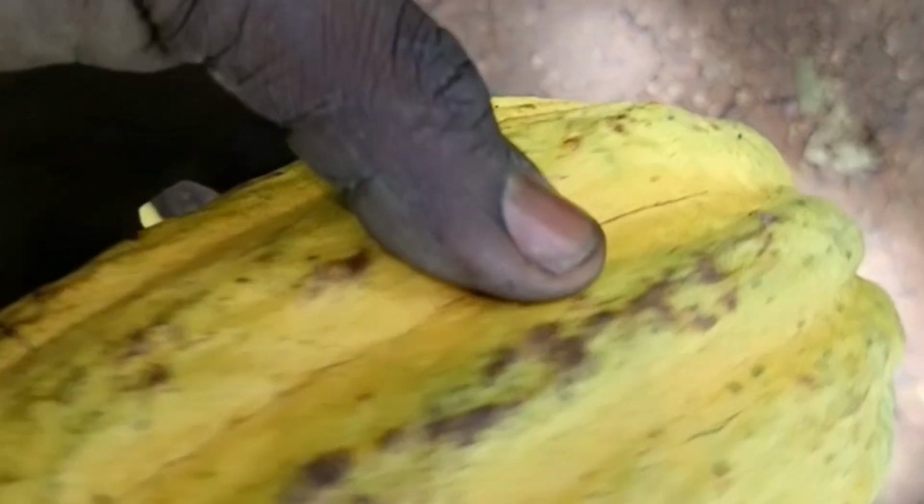Look at this now. You can see. So this one is Criollo cacao. Yes, this is Criollo cacao variety. This one too is also a Criollo as well. Though it's somehow similar to Forastero, it's not fully Forastero, it's Criollo. And I'll tell you the reason why. This is Criollo. Trust me. This one is also Criollo. This one too is also Criollo cacao. Yes, it's Criollo.